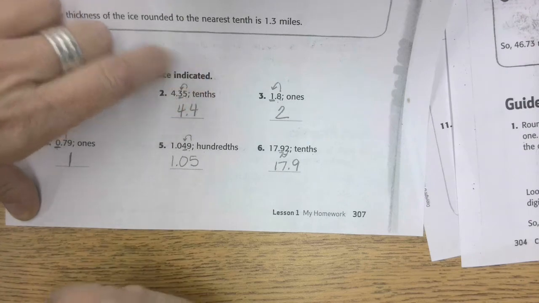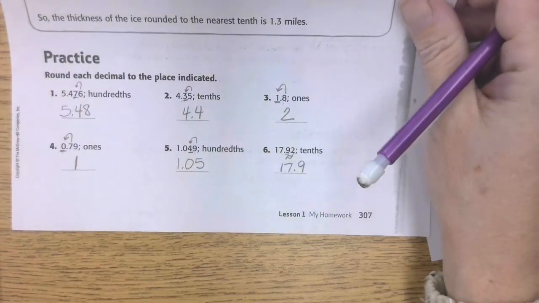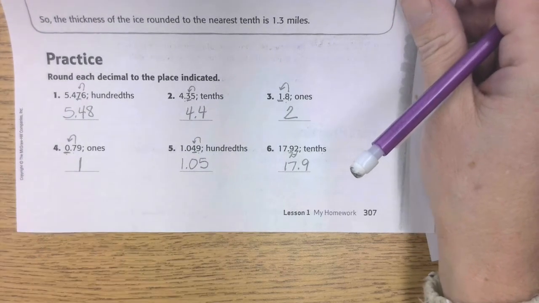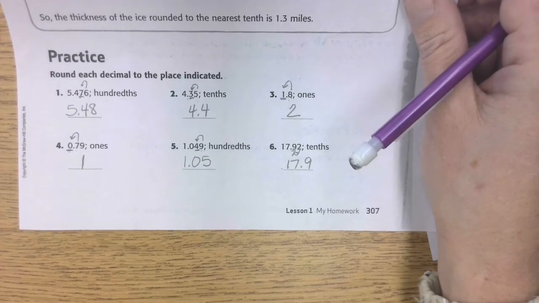Now, if this seems a little bit easy, it's because it really is easy. The reason you're going to do this is, like I said before, because later you can add or subtract easily. You can get an approximate answer, no problem. You will use this in your life for sure.